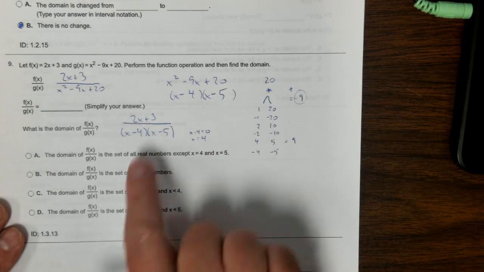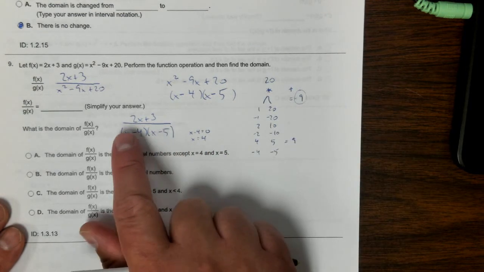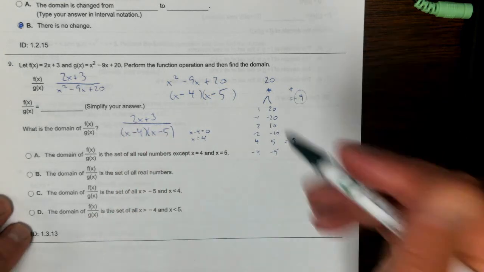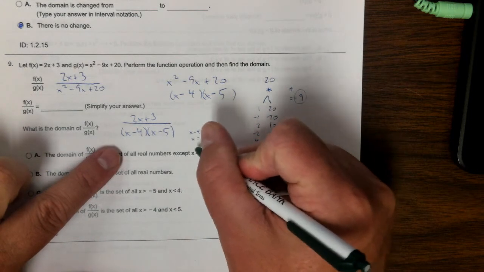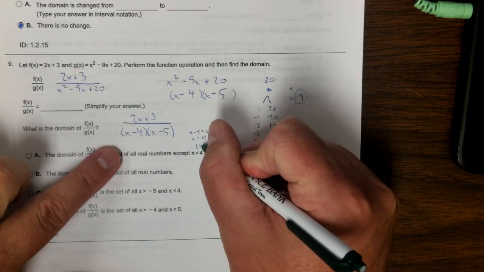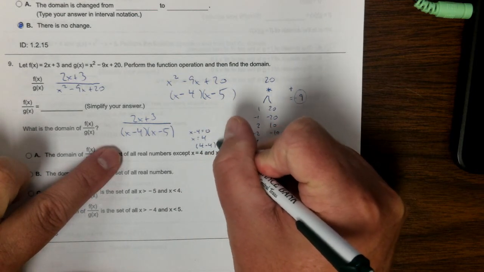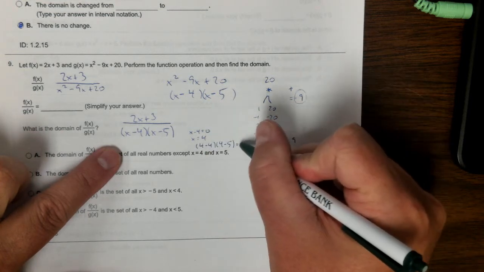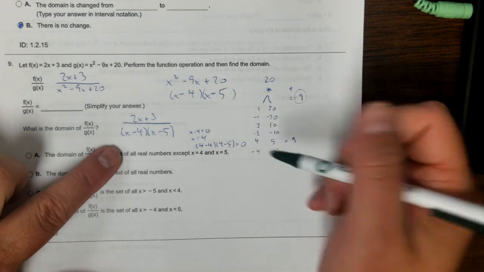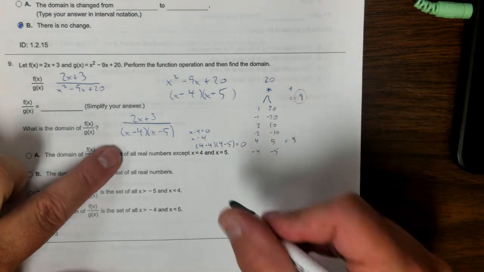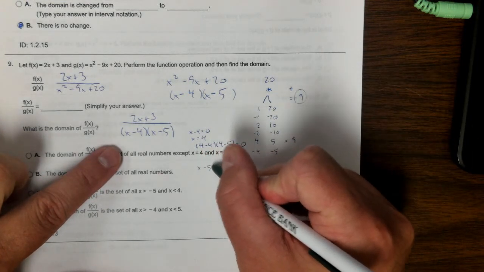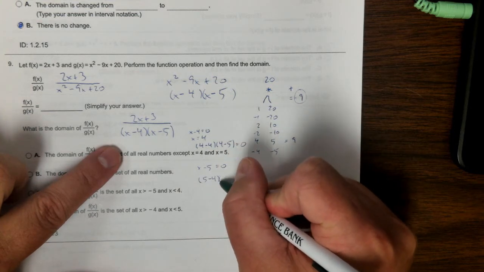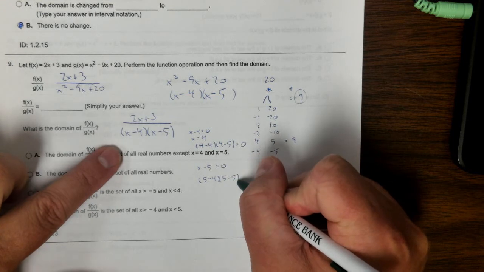And then it didn't matter about the right side. If it's 4, then it doesn't really matter that this is negative 1, because you'd say 4 minus 4 times 4 minus 5, and so that'd be 0. And then for the other one, if we say x minus 5 equals 0, then this part would be 5 minus 4 and 5 minus 5.